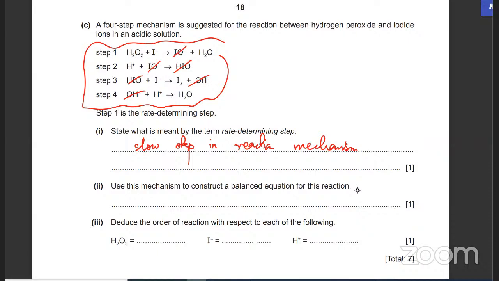So basically the overall reaction, you've got on the left-hand side H2O2 plus 2I- plus 2H+, right? And the right side has 2H2O plus I2, I think.